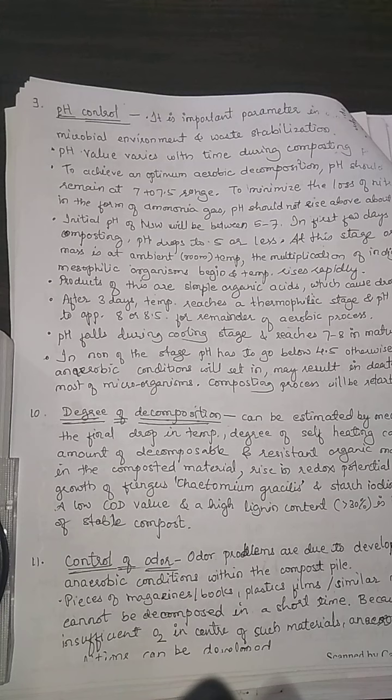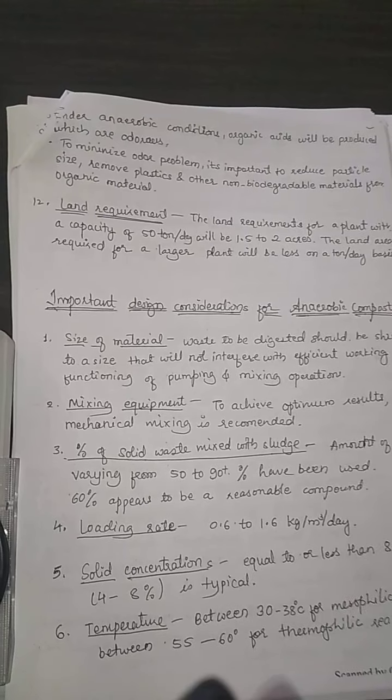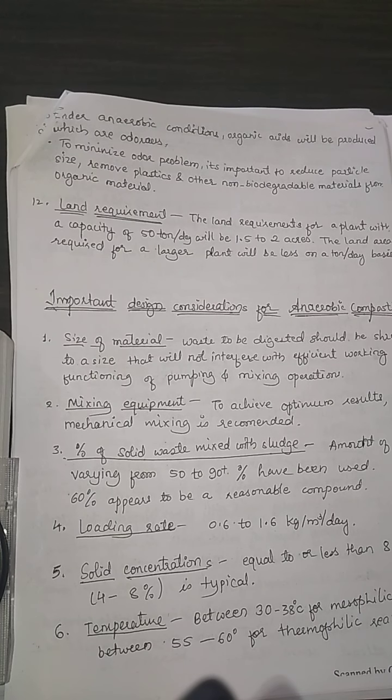Then the control of the odor problem, which is normally there in anaerobic compost. Pieces of magazines, books, and plastic materials cannot be decomposed in a short time because of insufficient oxygen when we add the solid waste. In order to minimize the odor problem, it is important to reduce the particle size, and remove plastics and other non-biodegradable elements from the organic matter. We also need to maintain proper moisture, proper temperature, and proper C/N ratio, or else it is going to create problems.